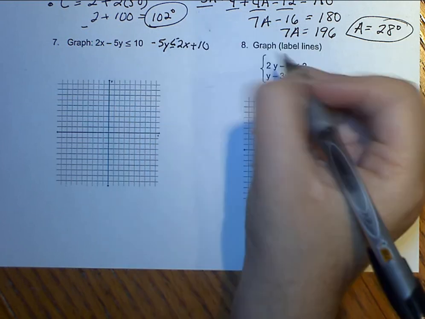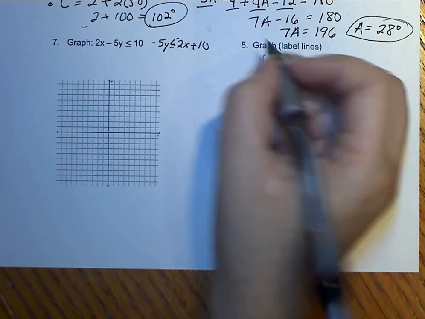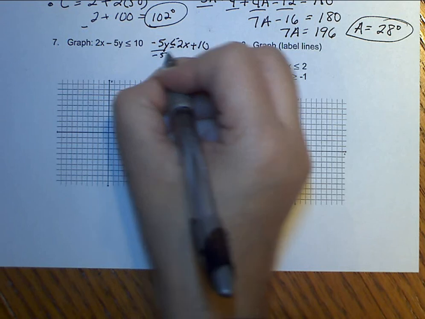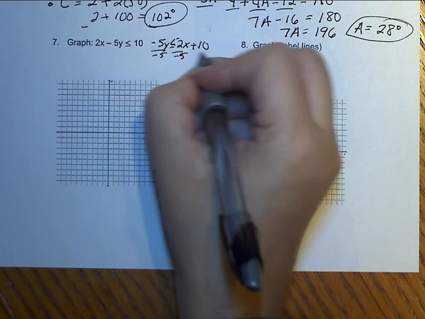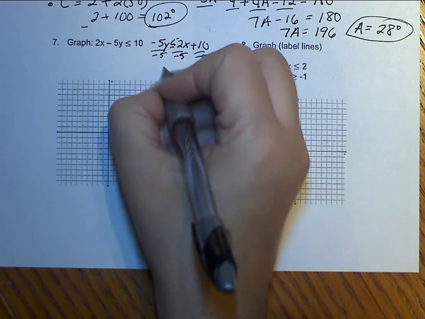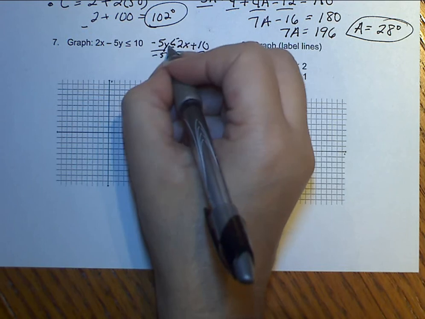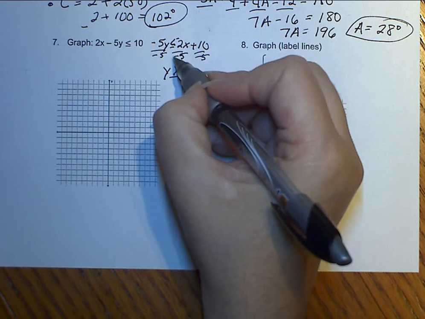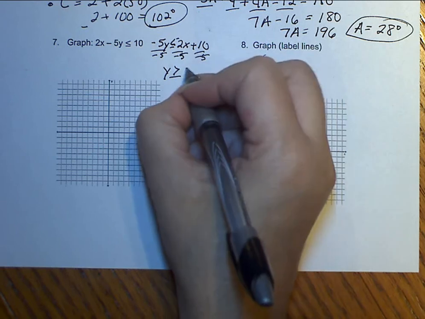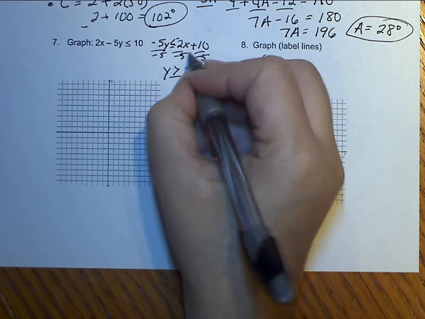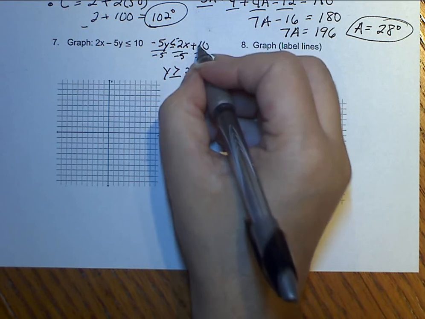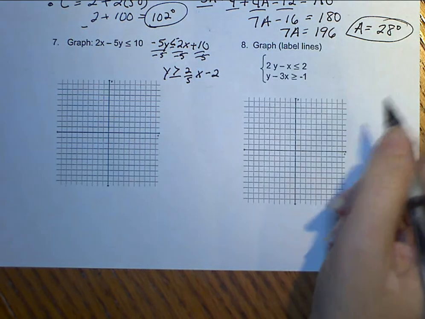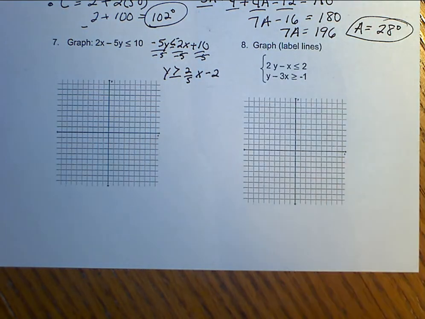Divide everything by negative 5. So I have y. I divided by a negative, so I have to do what to the sign? I have to flip that sign. Negative and negative is a positive, 2/5 x. And then I have 10 divided by negative 5 is negative 2. So I'm going to go to negative 2.